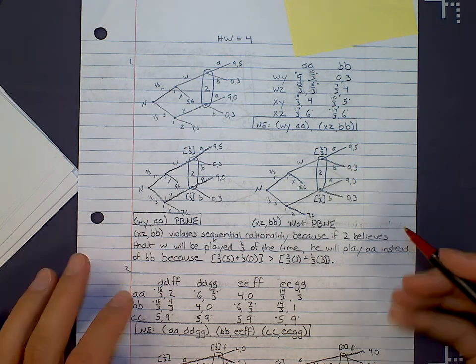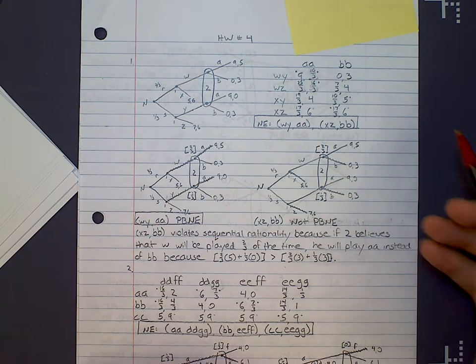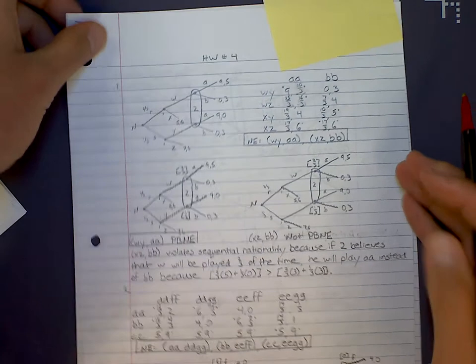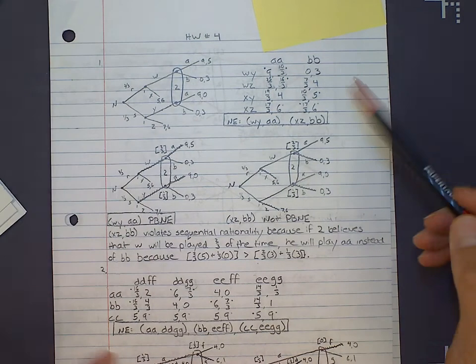Okay, this is homework 4. I just wanted to point out two of the most common errors. They weren't that common, but they were the most common ones. So the first one is in homework 1.